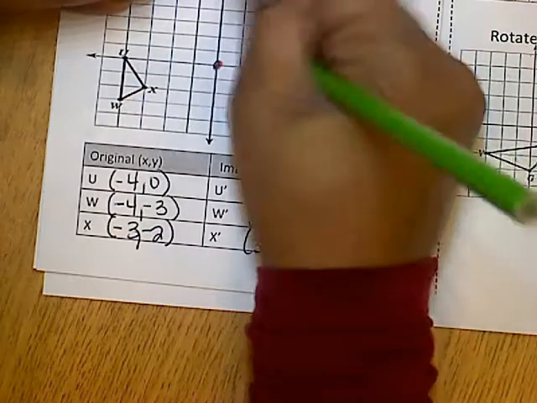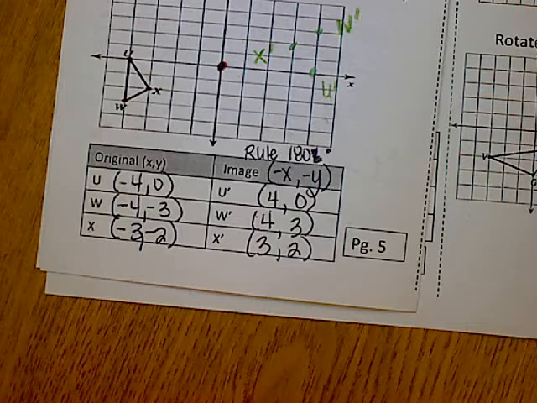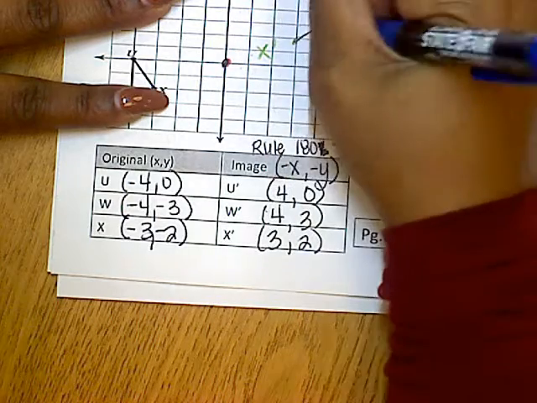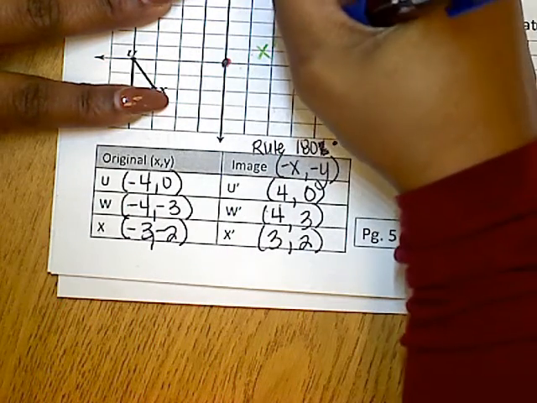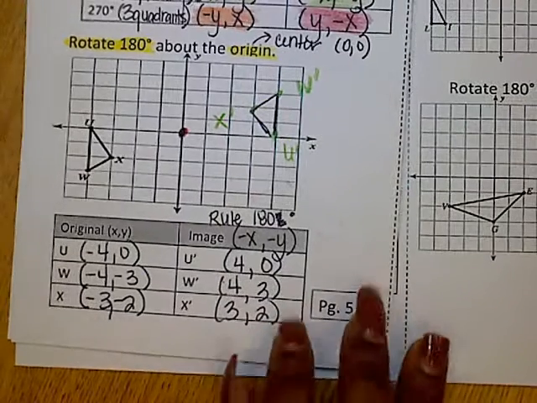And that's going to be x prime. And then of course you want to make sure that you connect them. So connect, connect, connect, and you see you have the same shape, but the points have been turned.